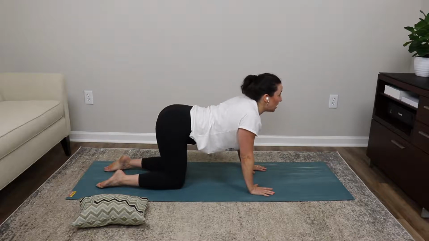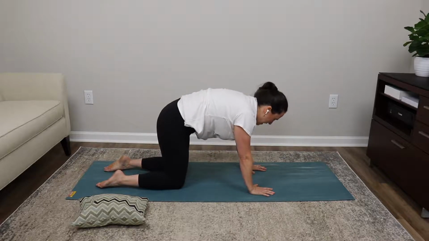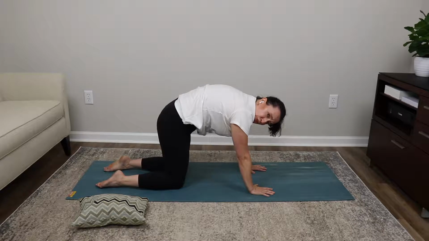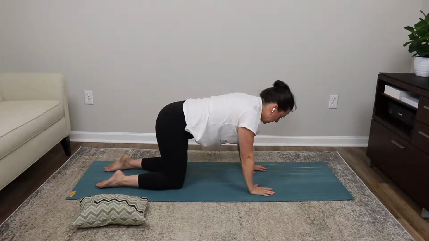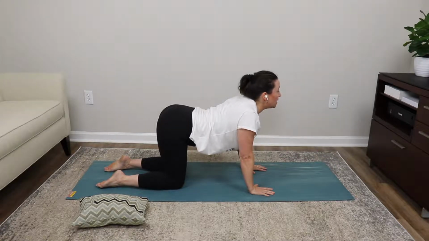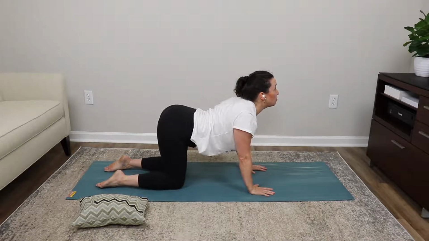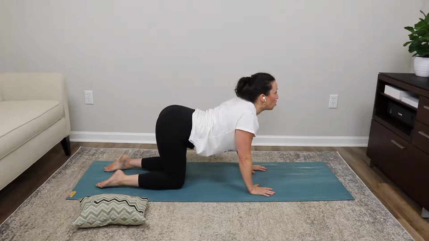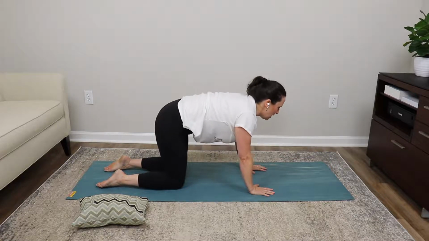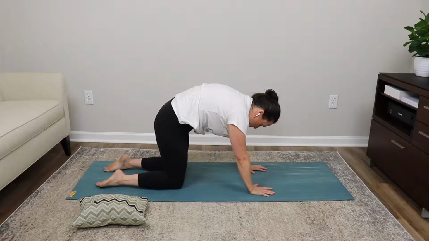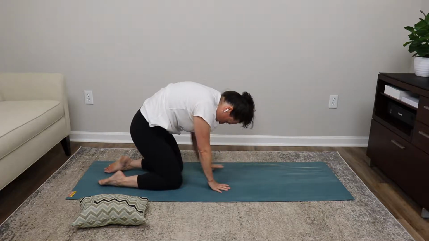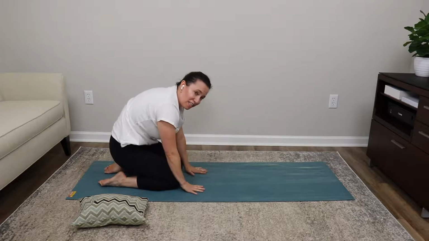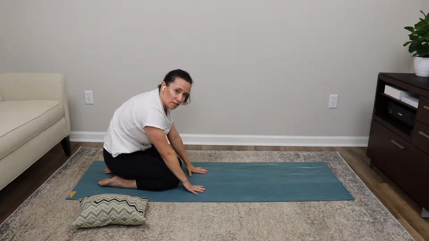And then on the exhale, that's where it's at today, guys. Exhale, tuck the tailbone, pull that belly up and in. Really strengthen those abdominal muscles. Final inhale, sinking everything down, lengthening through the head, shoulder blades are back and down. Now, really exhale, tighten those abdominals, pull that belly up and in, tuck that tailbone under. Walk your hands back towards your knees and gently sit towards your heels.